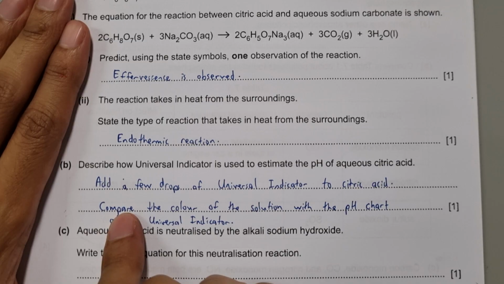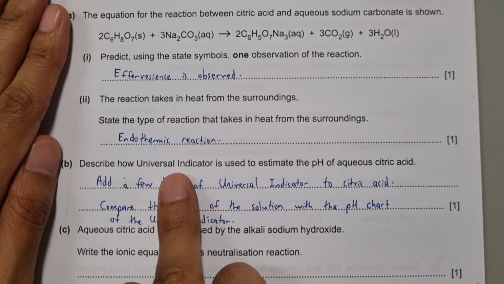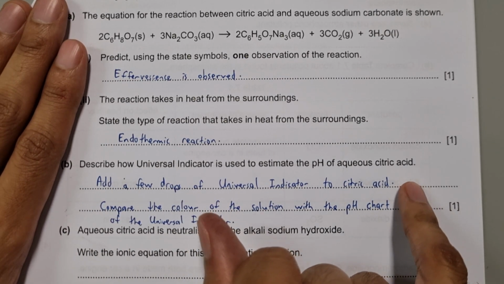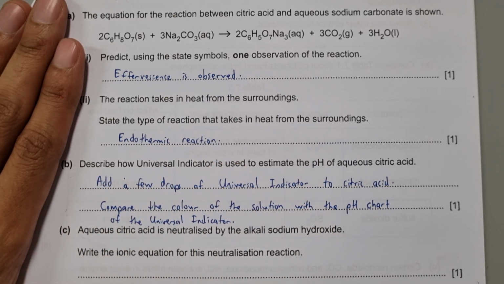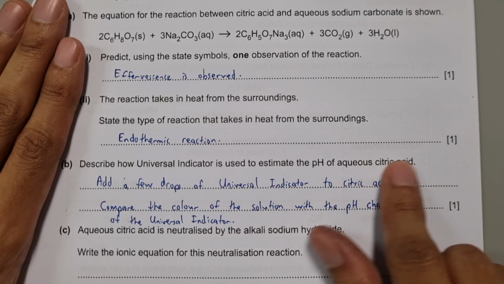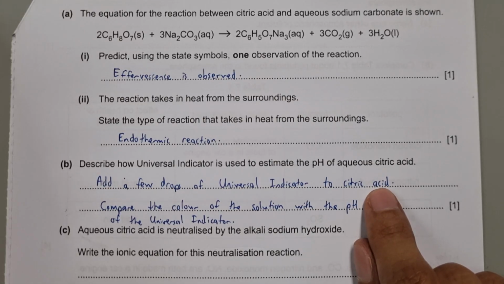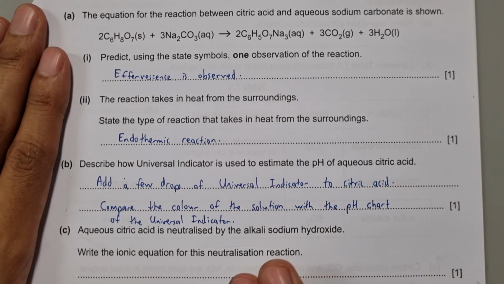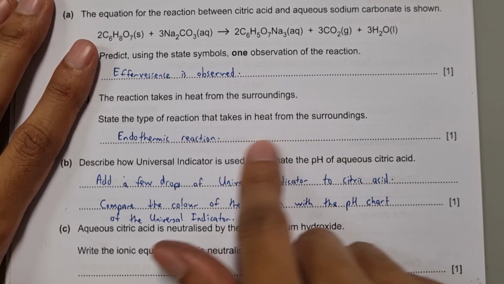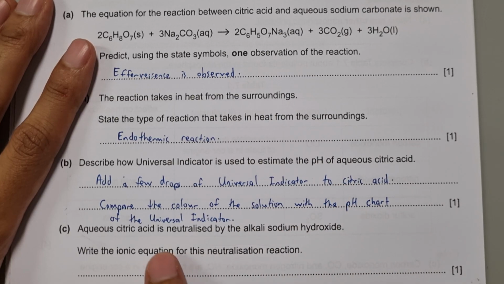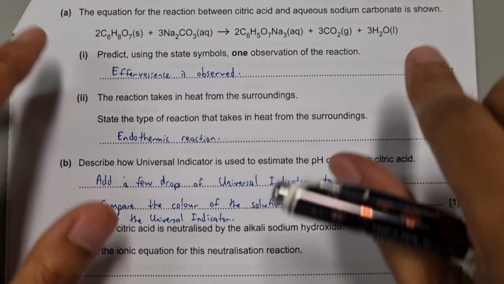When you add universal indicator, you get a change in color. Universal indicator is green when neutral, and citric acid will be acidic, so it will be like red, orange, or yellow, but red is for the strong acid. Citric acid is actually a weak acid. It's the acid found in lemons and oranges. So I would expect the color to be orange or yellow. But since they are just asking how do you estimate the pH, you need to compare the color to the pH chart that is given in the universal indicator.